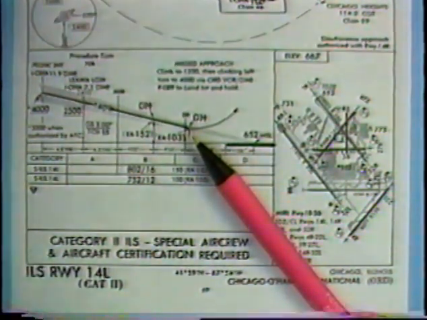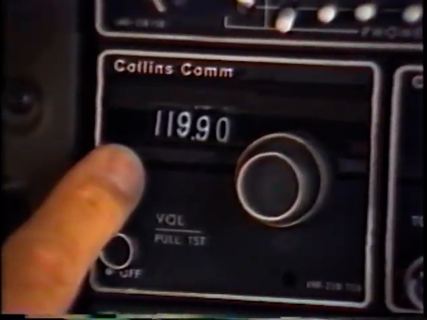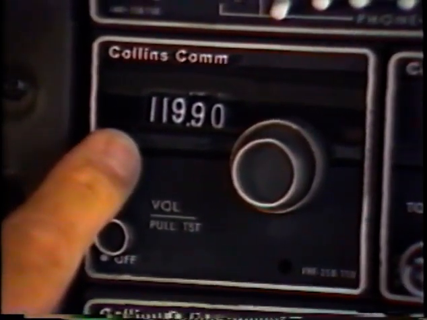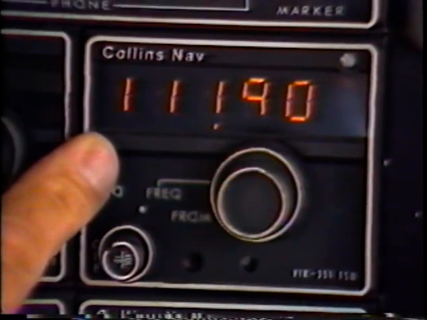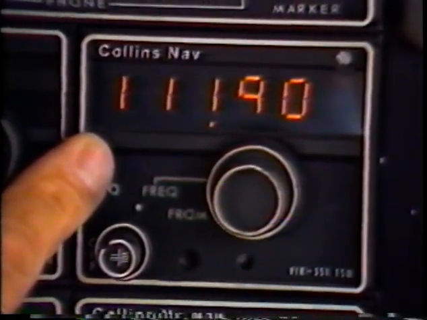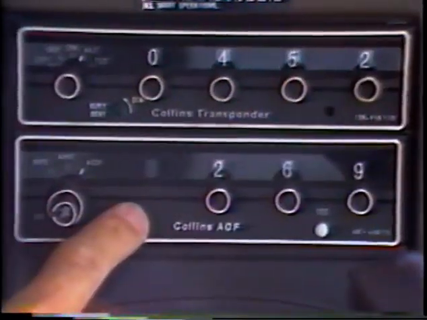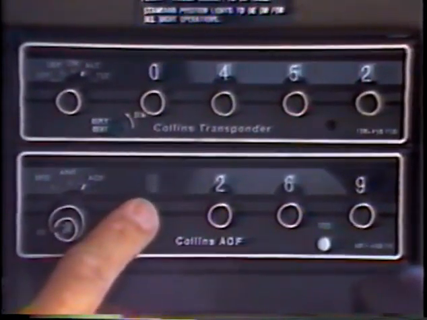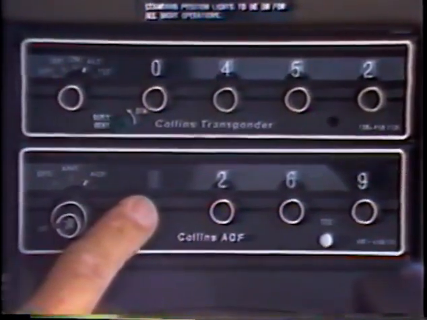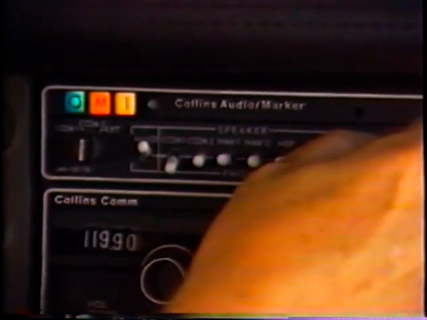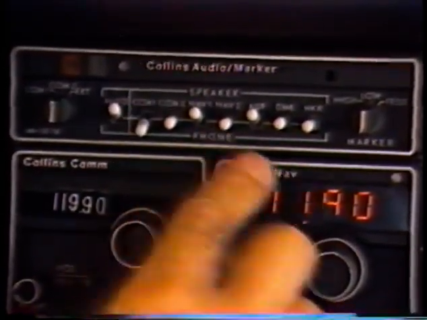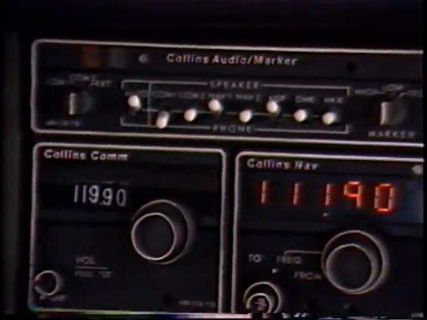Before you reach the initial fix of an ILS, there may be as many as 5 radios to set up. The ILS frequency itself must be tuned in to the number 1 nav radio and identified. If there is an outer compass locator, it should be tuned and identified on the ADF. The marker beacons should be tested and the audio switch and volume control checked in the right position.